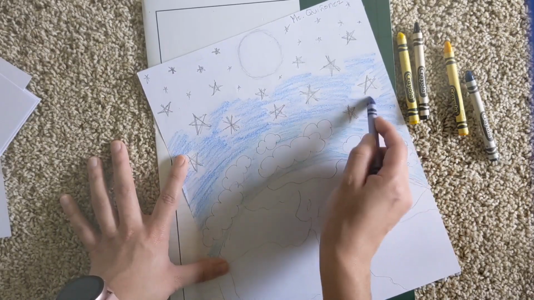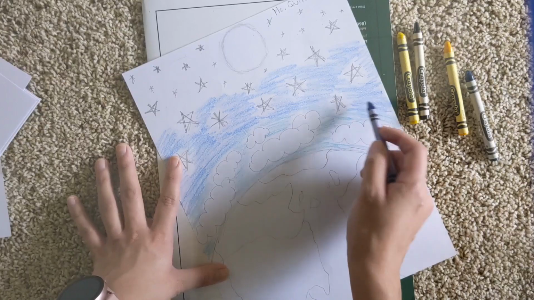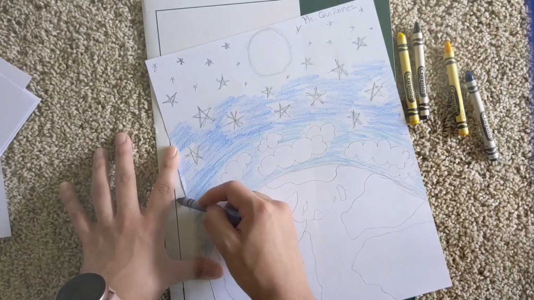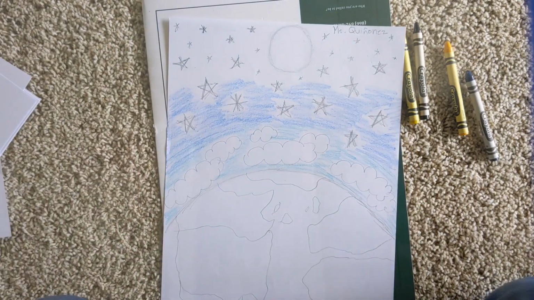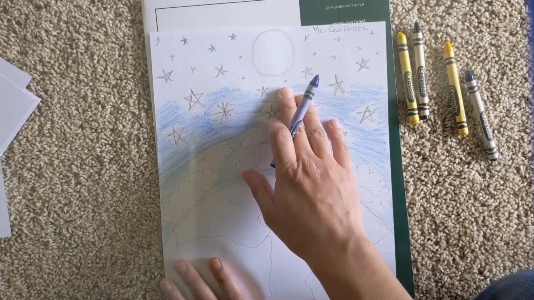Remember, families, I'm trying to do this quick for everybody. So if you need to hit pause so that you can maybe do your gradients a little bit better, or you just want to take some more time to do something, that's a-okay too. Okay, so now I've got my light blue and it turned into my medium blue.